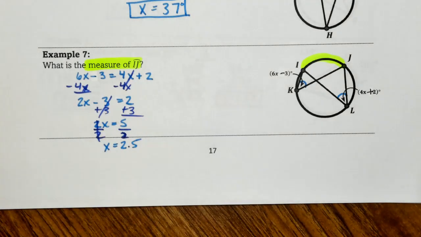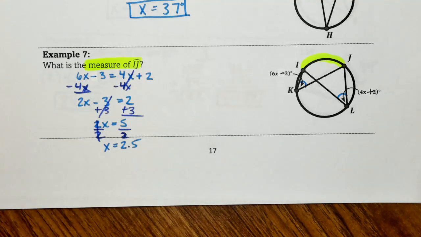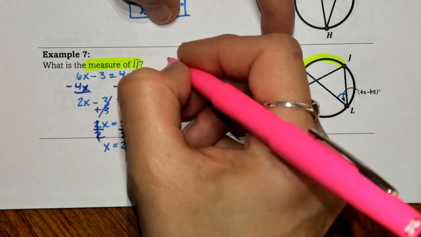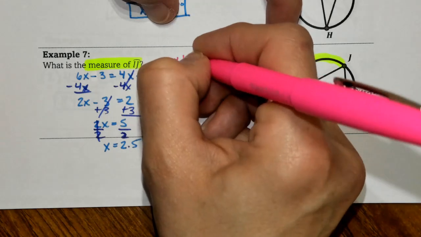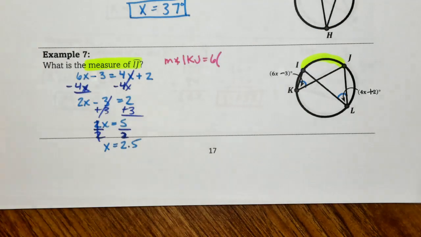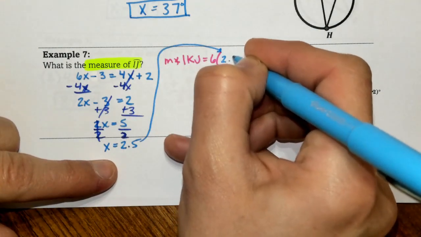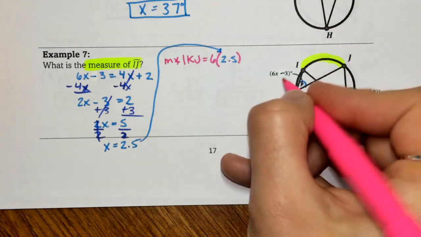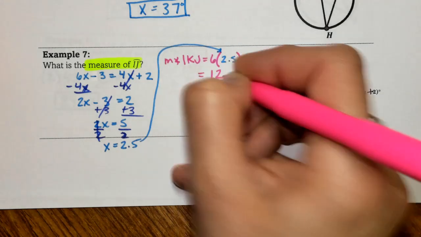So with this being said, we now need to go into our angles, and one of the two of them, it doesn't matter which one, and we need to substitute in. So what I'm going to do is I'm just going to take this one right here. We're going to take the measure of angle IKJ. I've got 6. I'm going to remove x, and I'm going to substitute in what x is, that 2.5. And we've got the minus 3. When we go about this, we're going to come out with this angle measurement is 12.